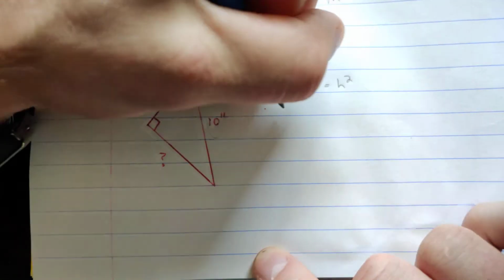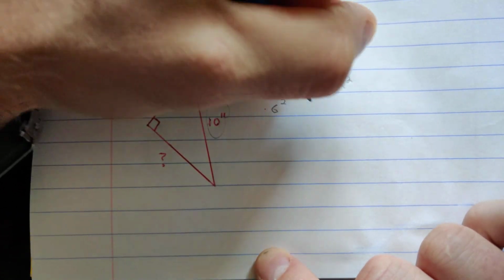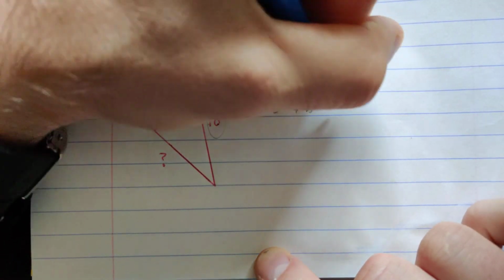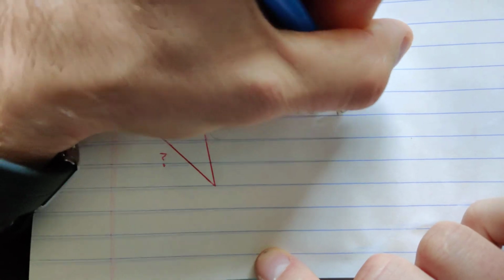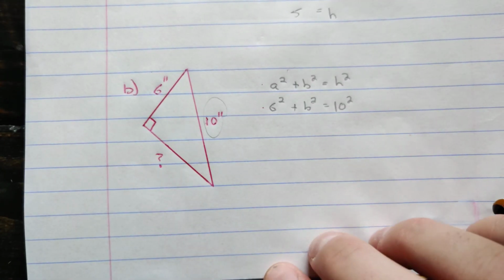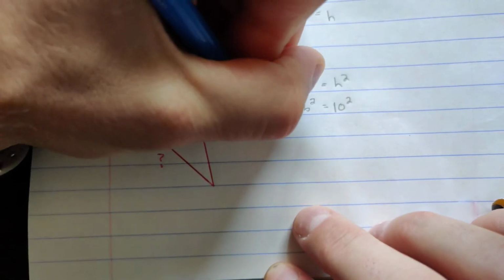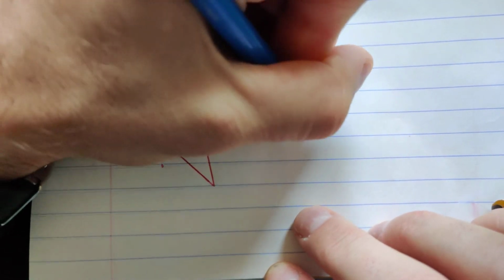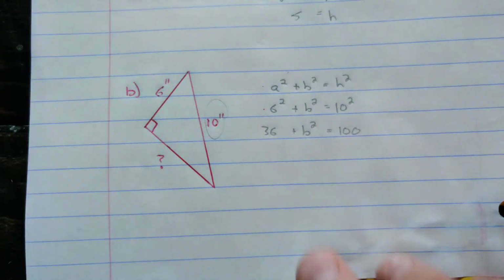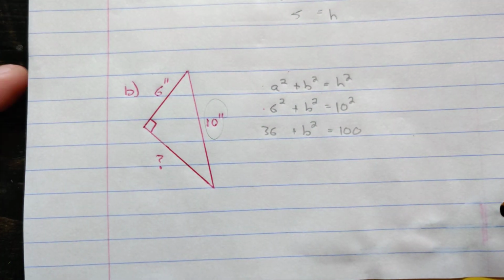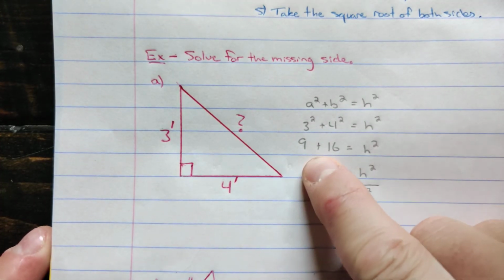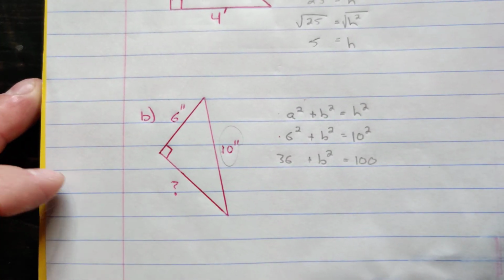So I'm going to fill in 6 for a, 6 squared. I don't know b squared, and I know h squared is 10 squared. Well, let's square the numbers. 36 plus b squared equals 100. So now it's a lot different than the last one. The last one, both the numbers were on this side. We just added them up. What do we do here?